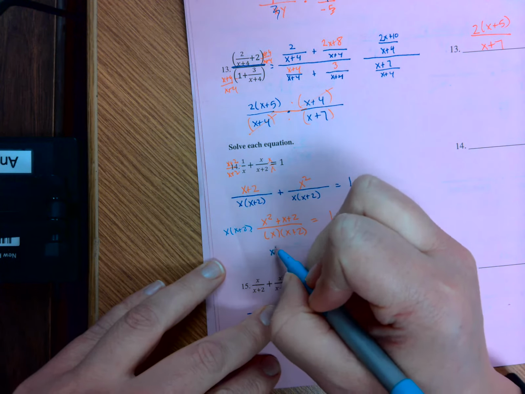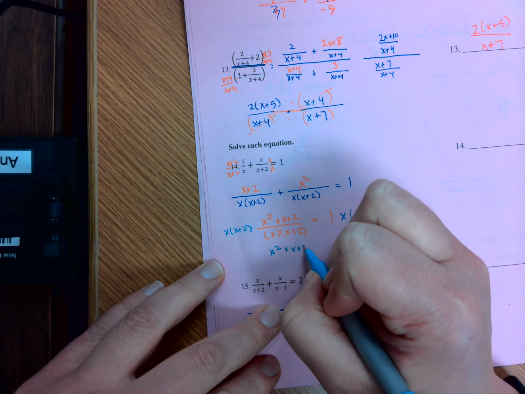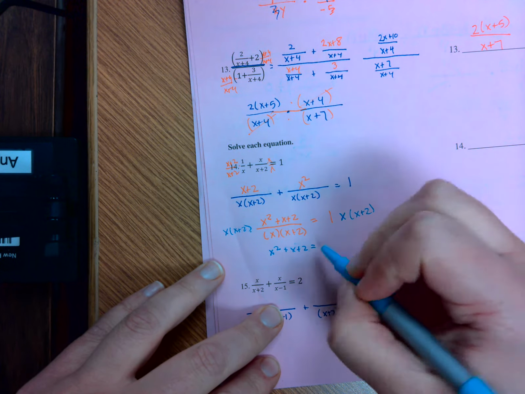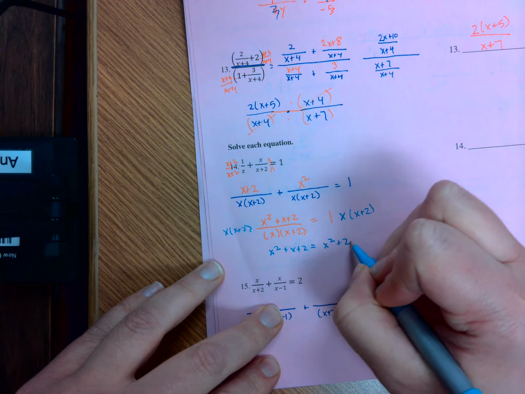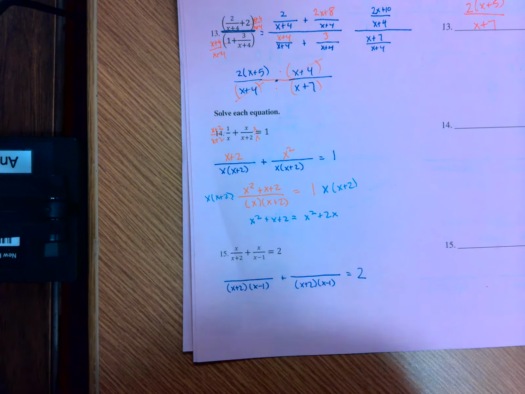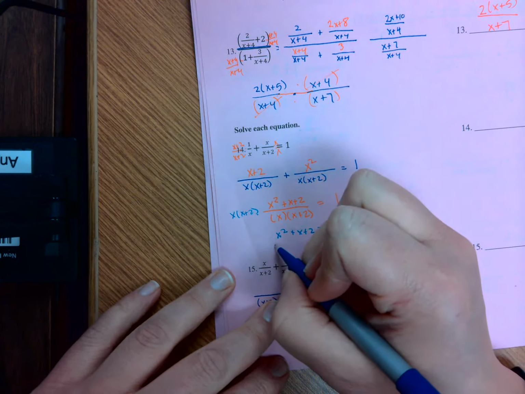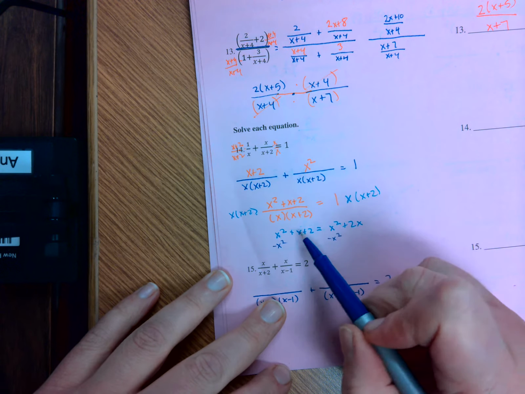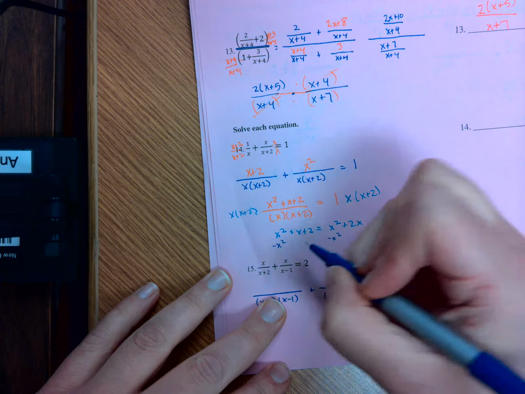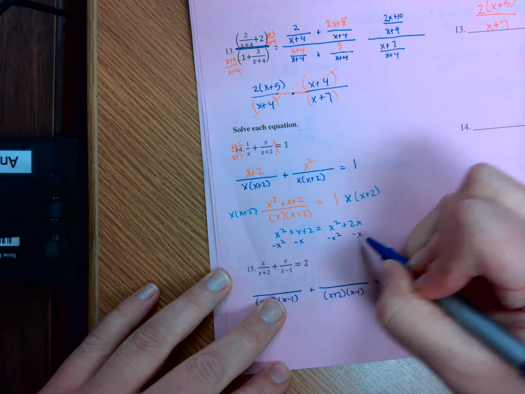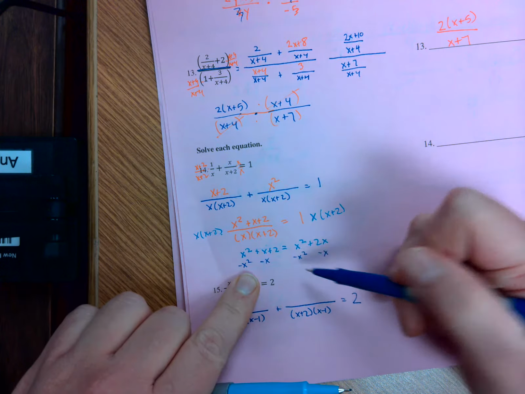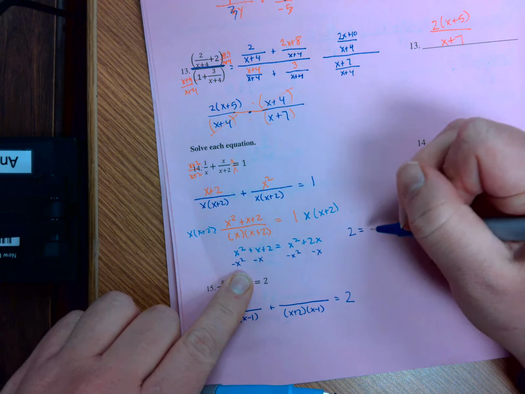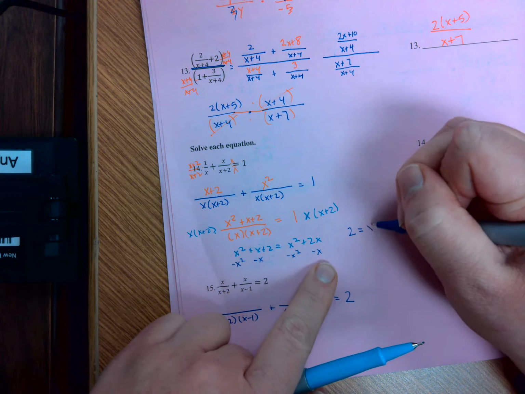So on this side, I'm going to have my x squared plus x plus 2. I'm going to distribute 1 times x is just x. X times x is x squared plus 2x. And now I'm going to solve here. I'm going to subtract my x squared on both sides. And I'm actually going to move this x over to the other side. Subtract x, subtract x. So these x squares cancel, leaving me with just 2 is equal to what I have left here, which is just x.